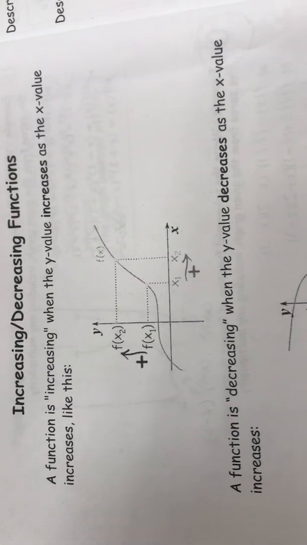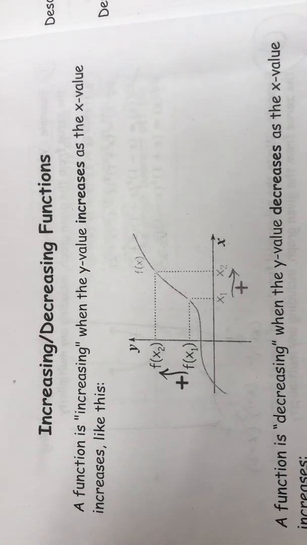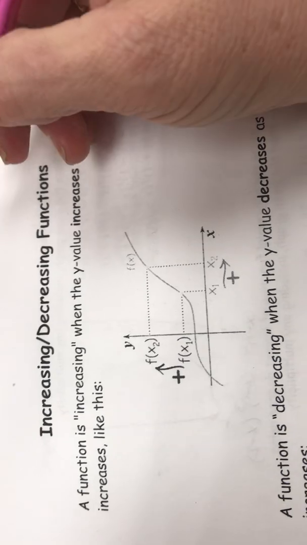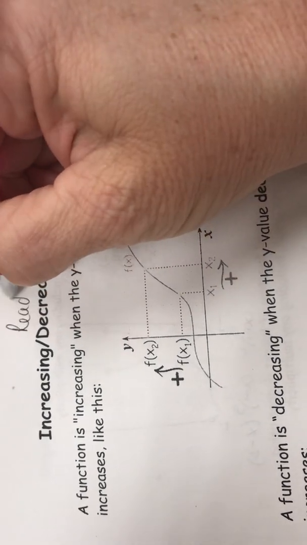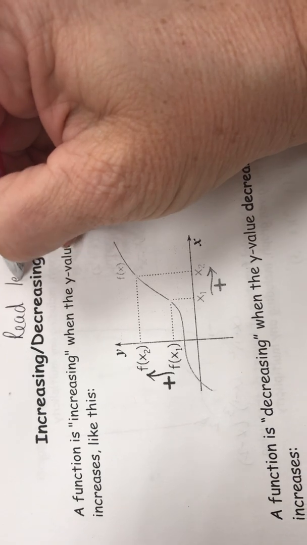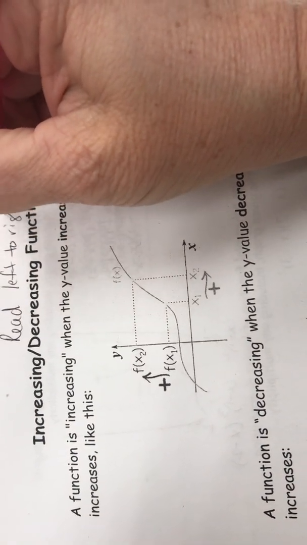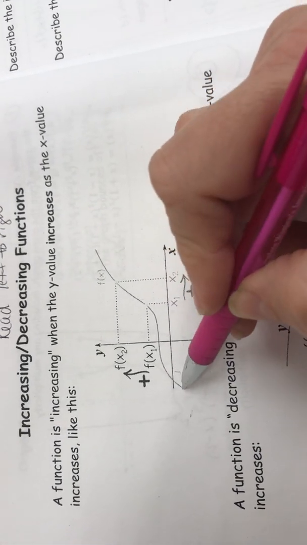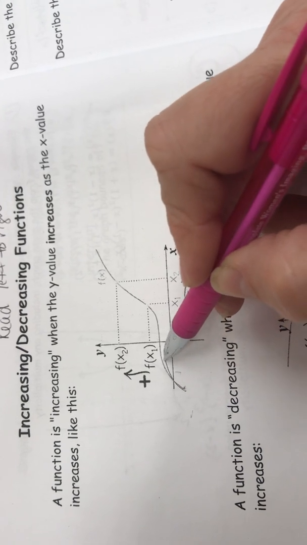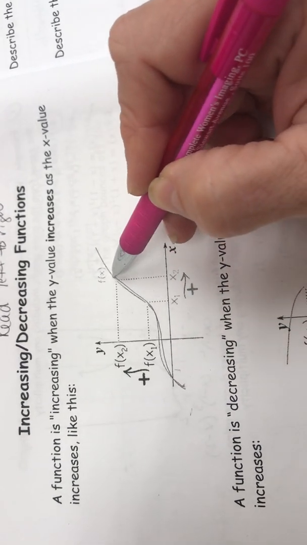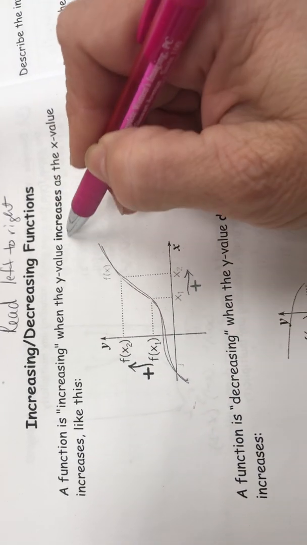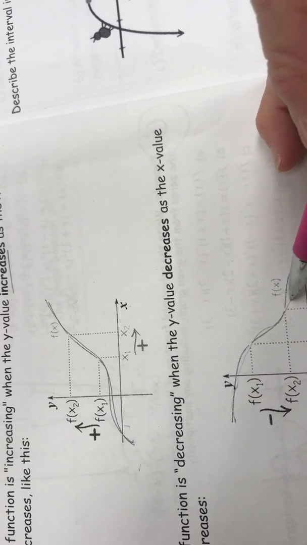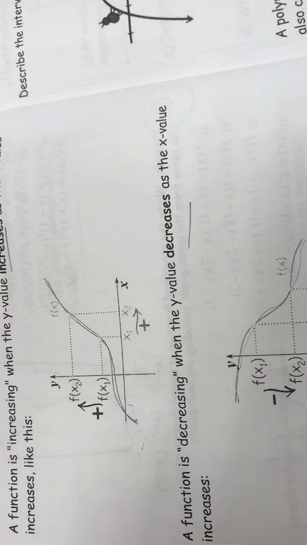And then increasing and decreasing, you did this in Algebra 1, and you probably don't remember it too much, but when we're talking about increasing and decreasing functions, it's when you are reading your graph from left to right, like you read the paper, okay? So as I go from left to right, just trace your finger along, or your pen along. What's happening? It's going up. So if it's going up, it's increasing. As I trace from left to right, it's going down, so it's decreasing.